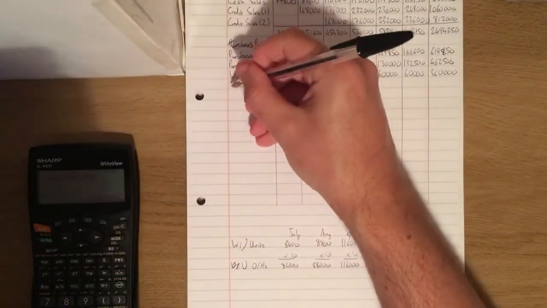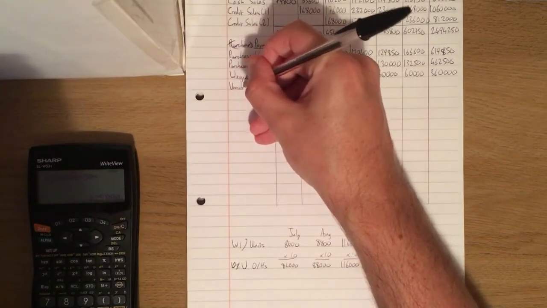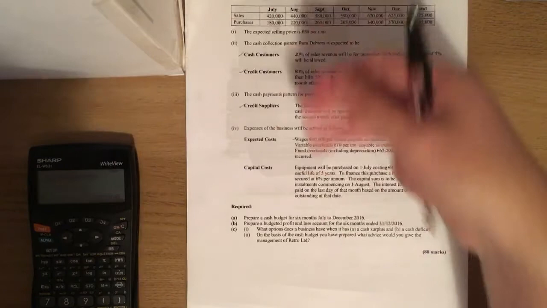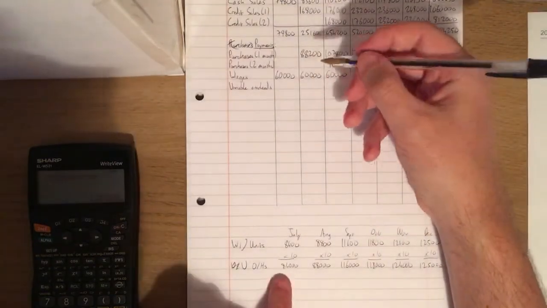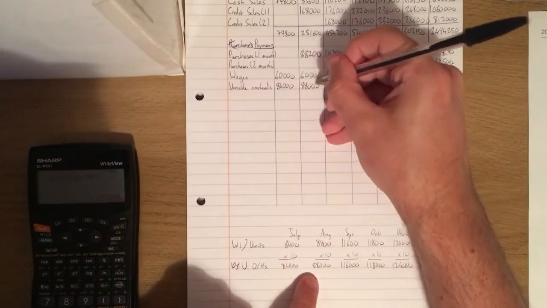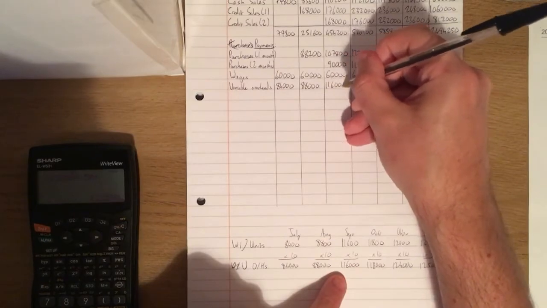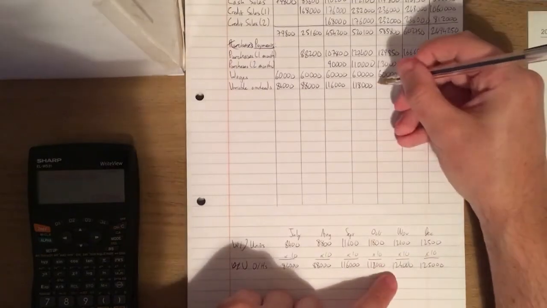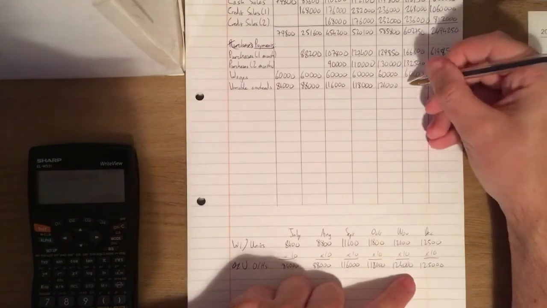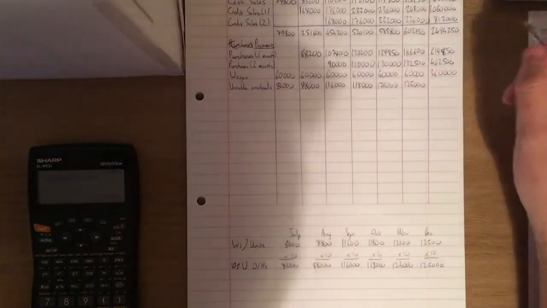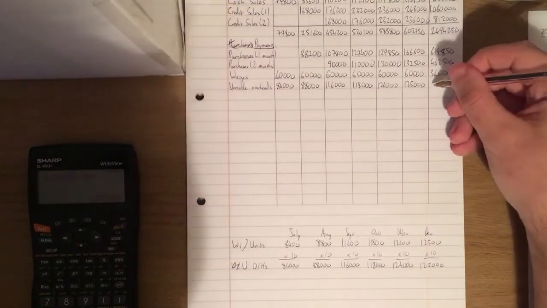So if I put in my variable overheads, it's payable as incurred, so it's just July's in July, August in August. Okay, there's no need to delay them or anything like that. So it's 84,000 for July, 88,000 for August, 116,000 for September, 118,000 for October, 124,000 for November, 125,000 for December. Add those up and they come to 655,000.